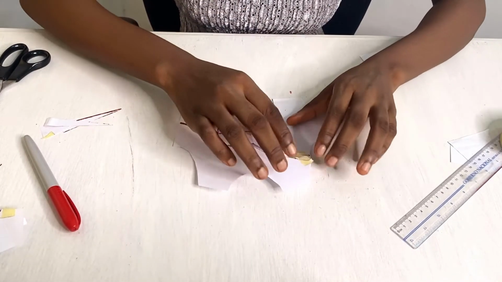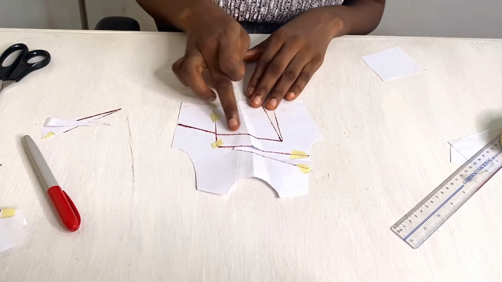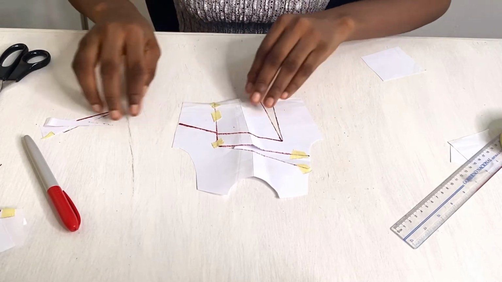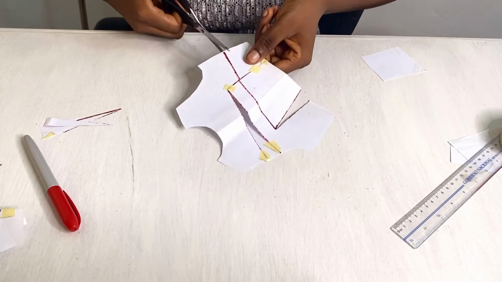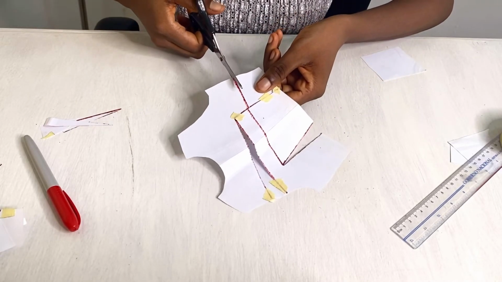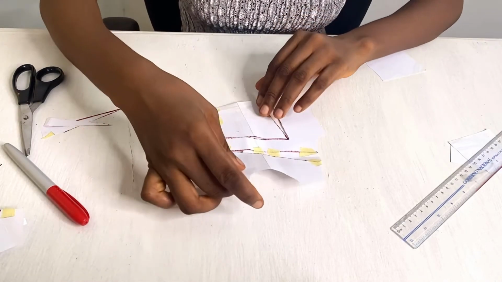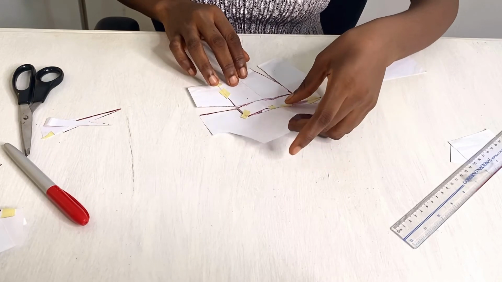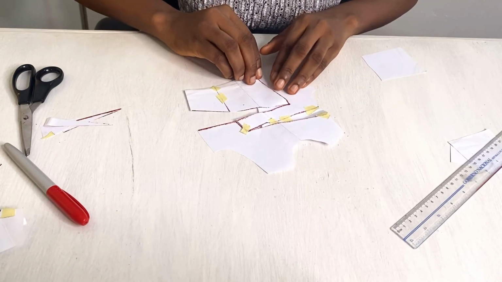Then for the other parts, we are transferring this one here. So I'm going to cut this part also open. This line, I'll cut this line open. Now that is cut open, I'm going to close this dart here also.